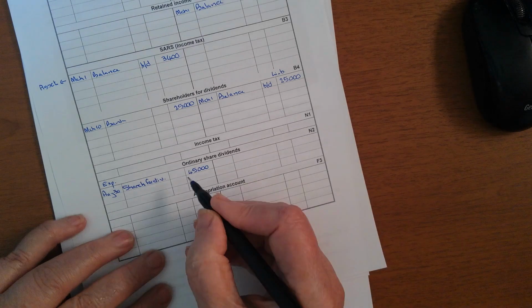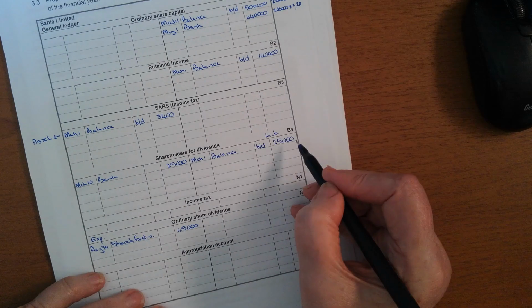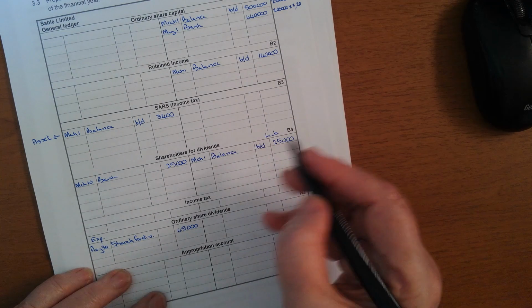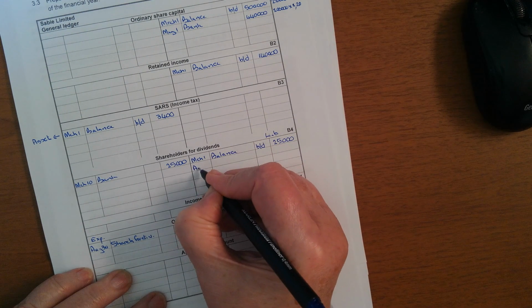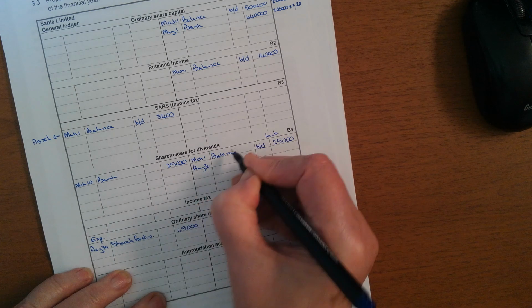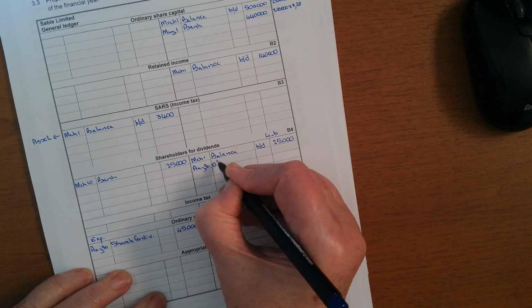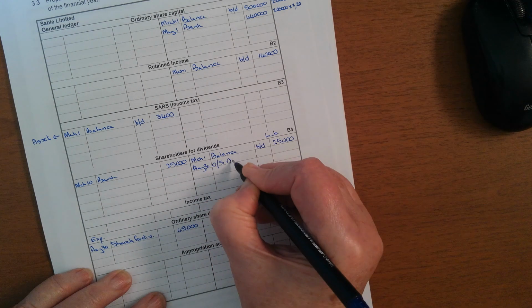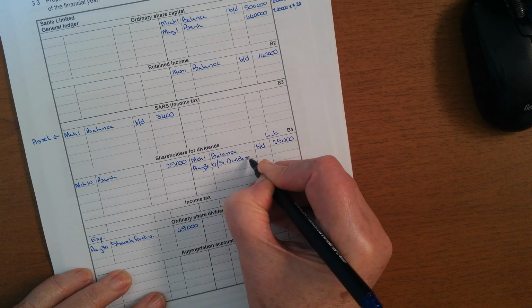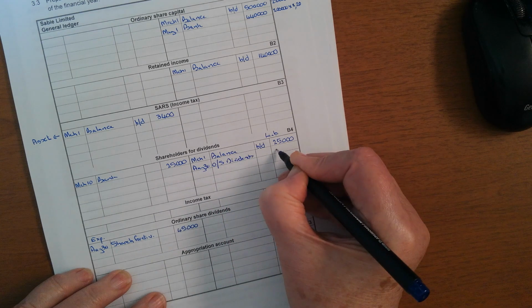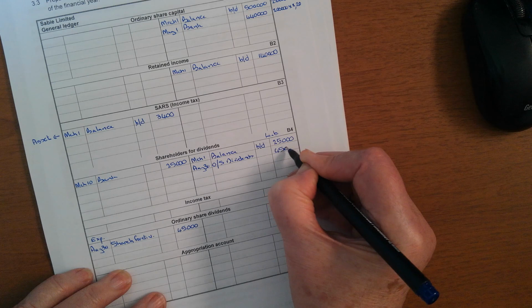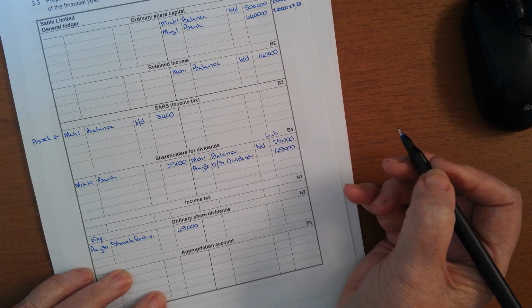And why do we credit them? Because we owe dividends to them. So on August the 30th, we will show that we debited the ordinary share dividends account, and the business now owes 45,000 rand to the shareholders.